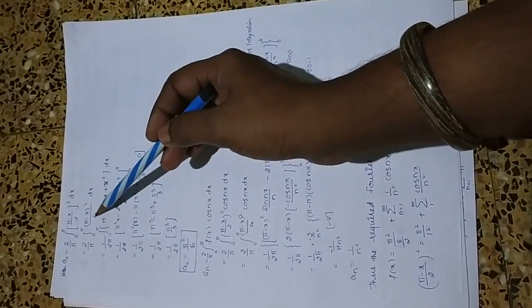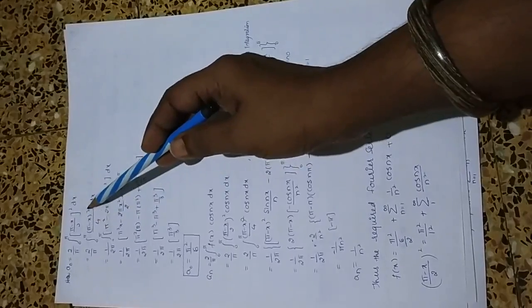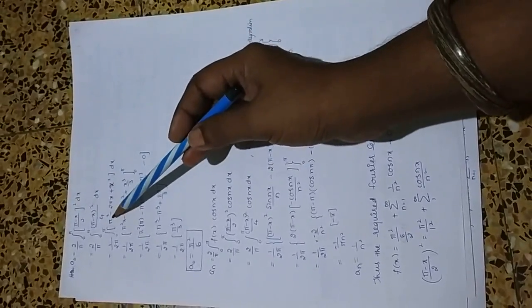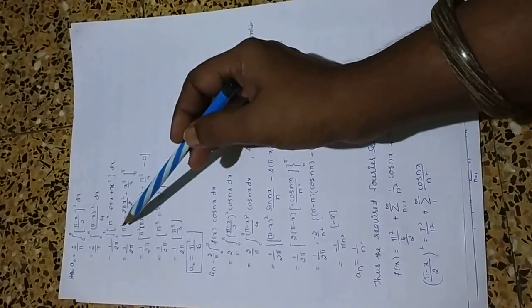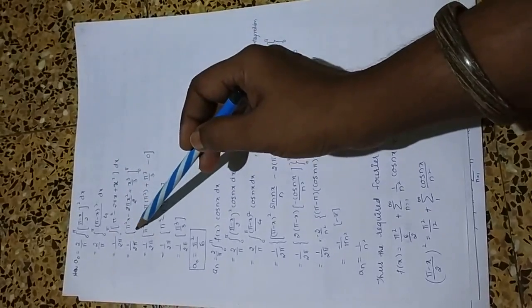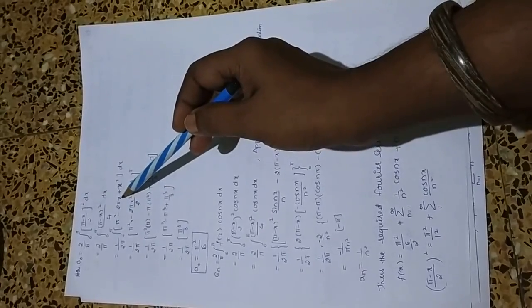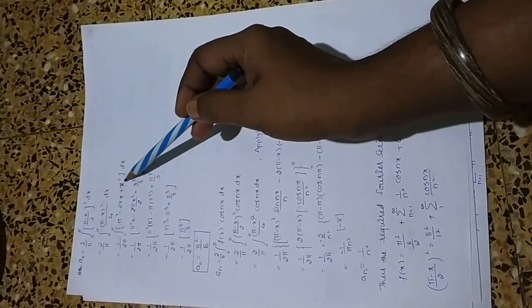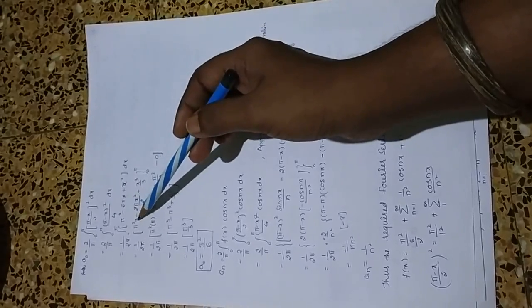2 ones are 2, 2 twos are 4, therefore it is 1 upon 2 pi integration 0 to pi. Expanding pi minus x whole square using a minus b whole square, that is pi square minus 2 pi x plus x square dx. Next, integrating these terms with respect to x: 1 upon 2 pi into bracket, pi square is a constant, so pi square into 1 dx is pi square x, minus 2 pi into the integration of x, which is x square by 2, plus the integration of x square, which is x cube by 3. Here the 2 cancels. Next, substituting the upper limit pi and lower limit 0.